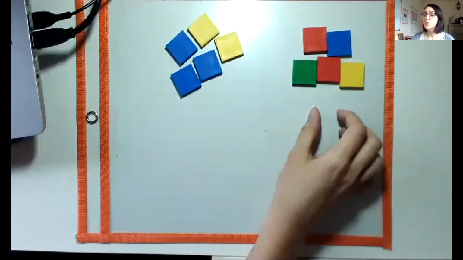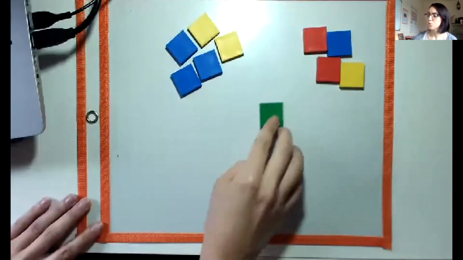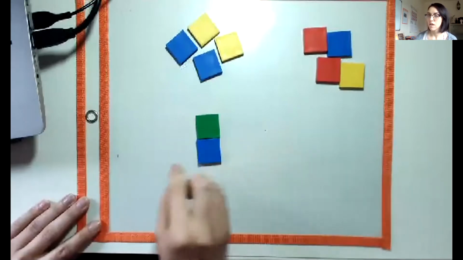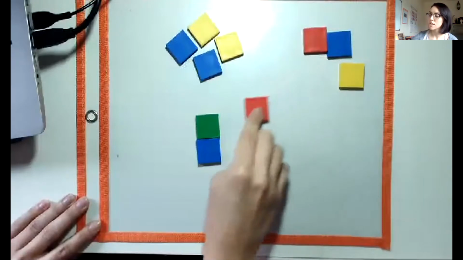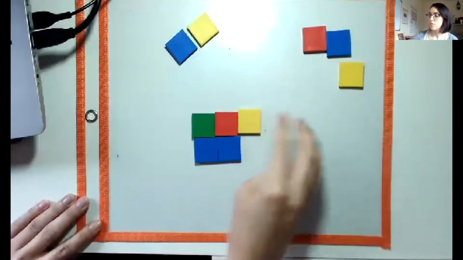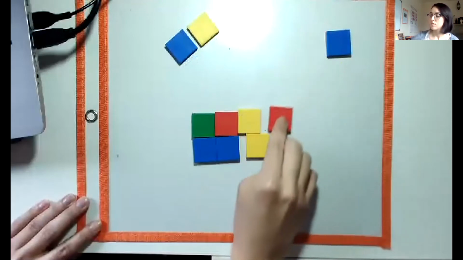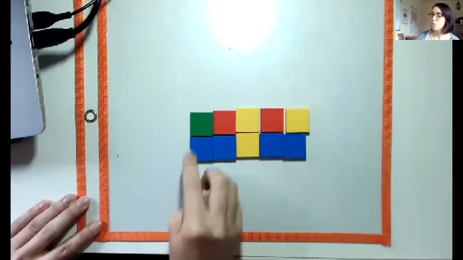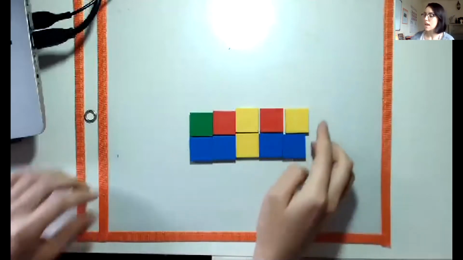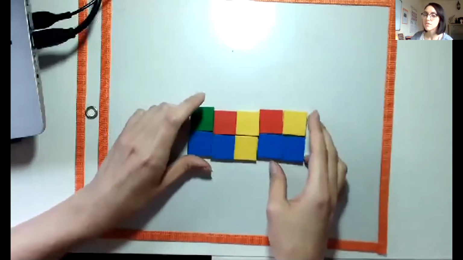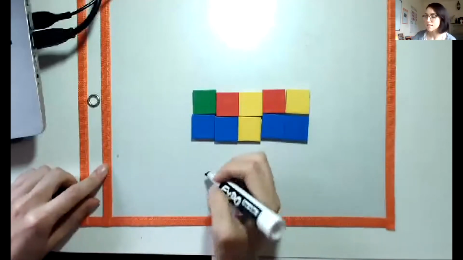First, I'm going to create 2 equal rows. Here's 1 row. Here's 2 rows. Now I'm going to take 1 tile at a time and add them into each row. So I have 2 rows, and I can tell just by looking at my array that there's the same amount in each row. When I have 2 rows of 5, my repeated addition sentence would look like this.